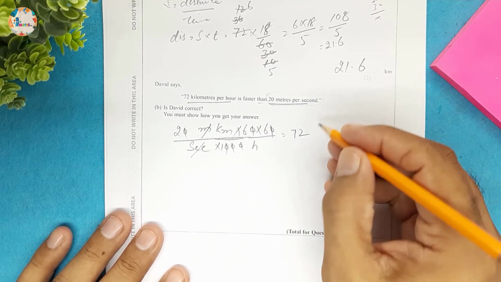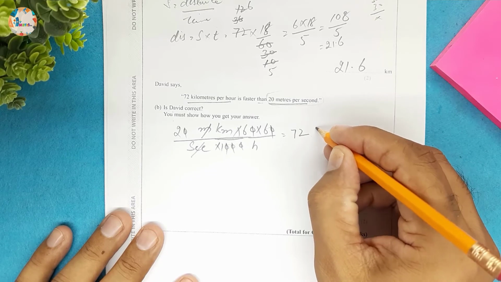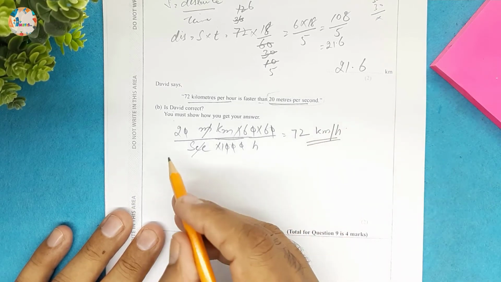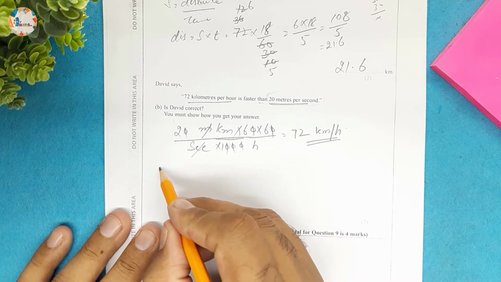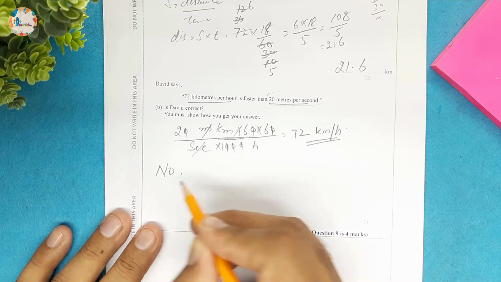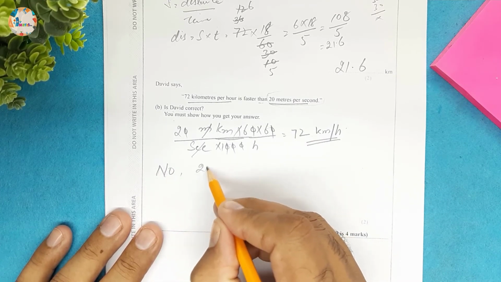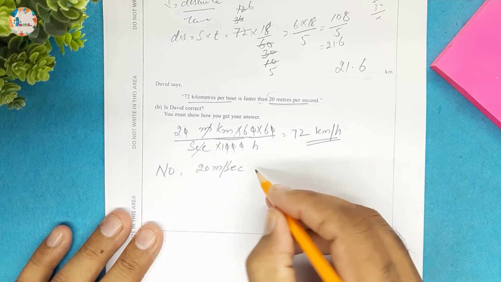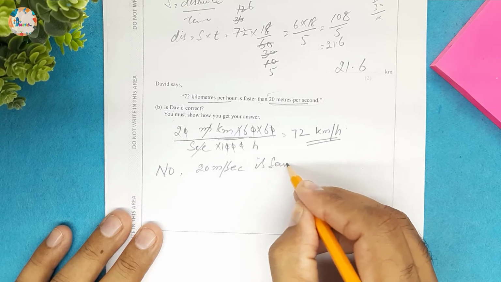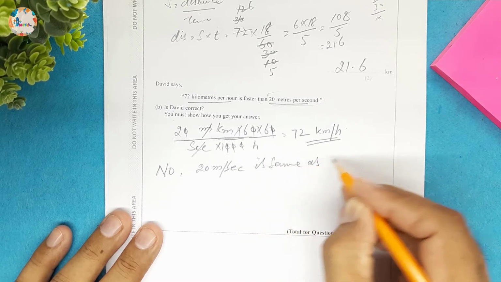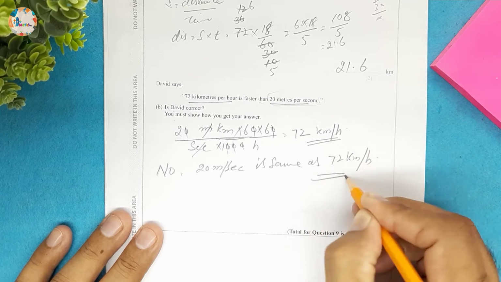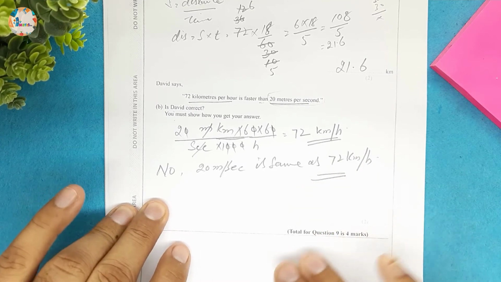So we can write this will be 72 kilometers per hour. So we will say no, 20 meters per second is the same as 72 kilometers per hour. This will be our answer for this one.